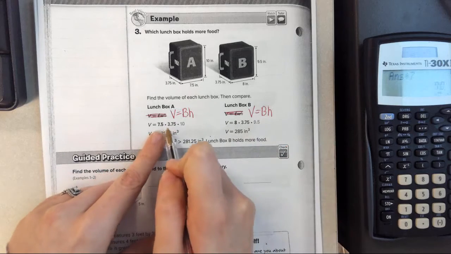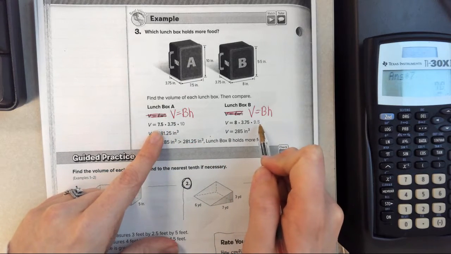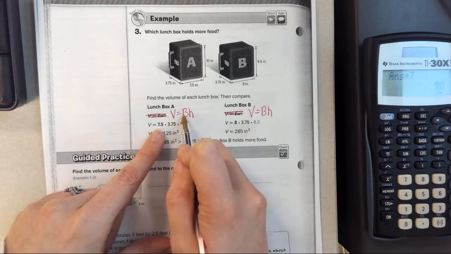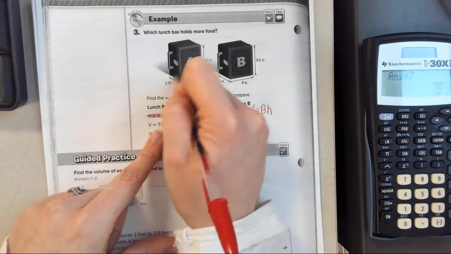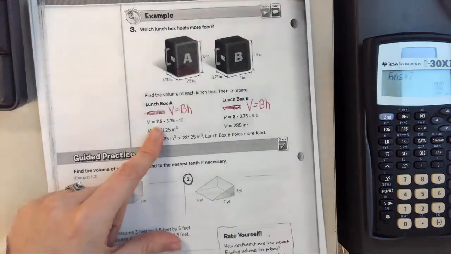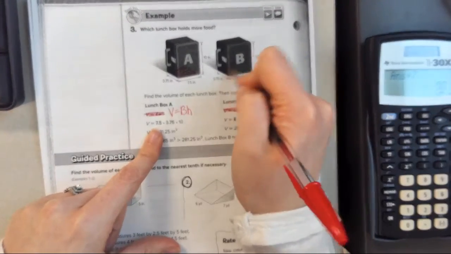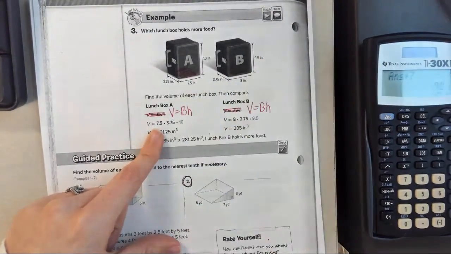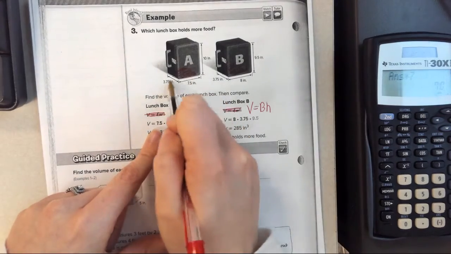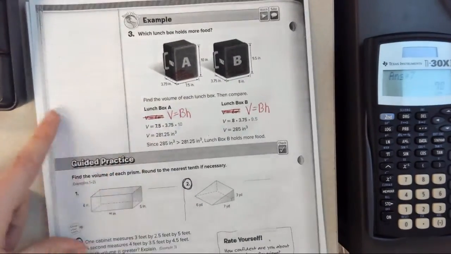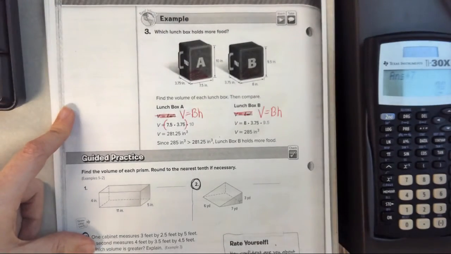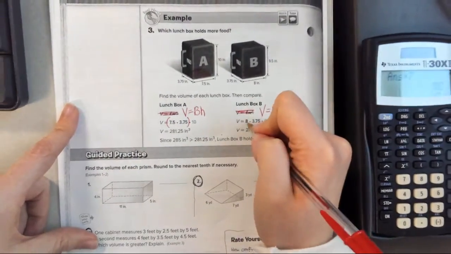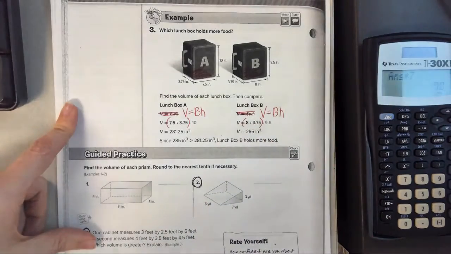After that, you're going to look at this and say, okay, area of the base. Well, my base, I can't really shade it because I can't see the other side, but I know the base is a rectangle at the bottom there and a rectangle at the bottom there. So I'm going to multiply these two numbers together to find the area of the rectangle. That's what they did here. That's the area of the base, and that's what they did here, the area of the base.